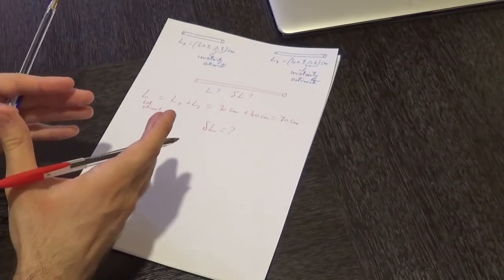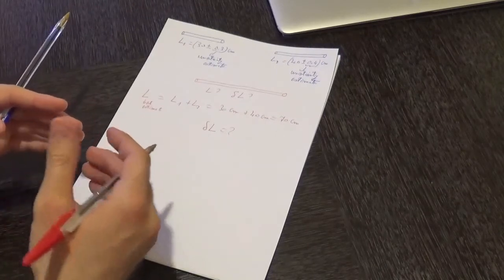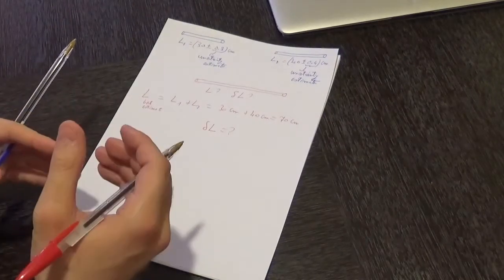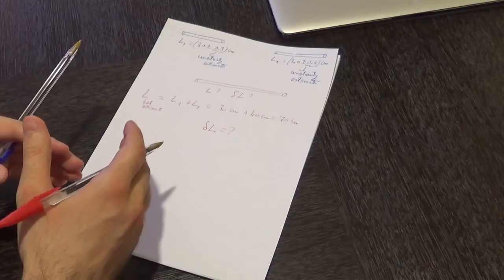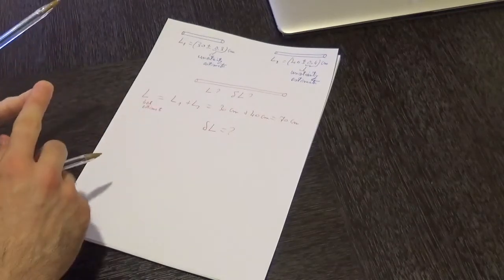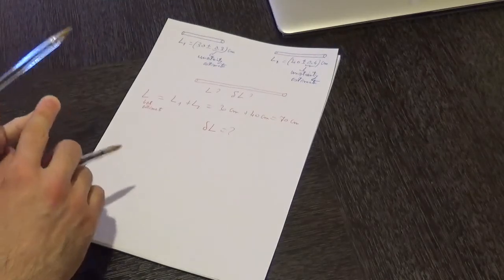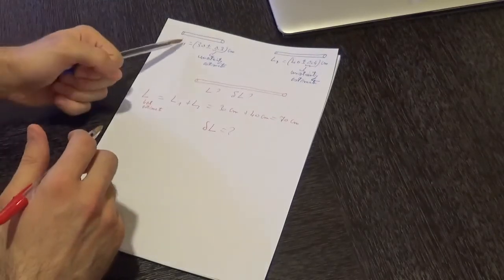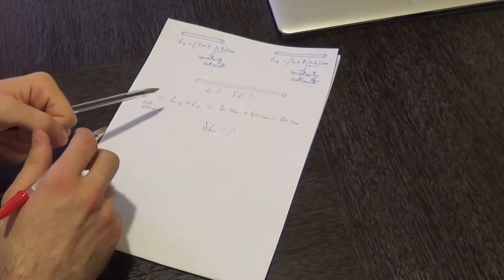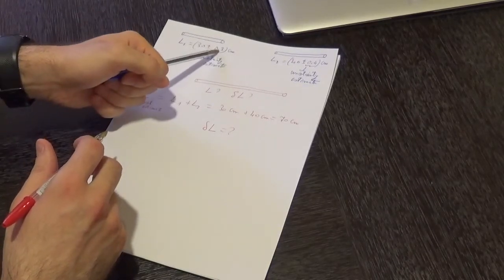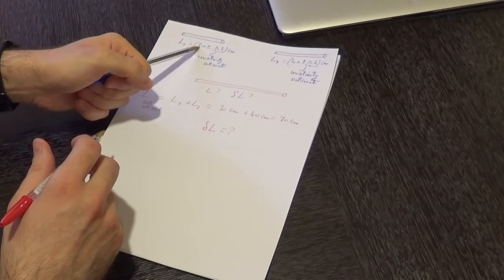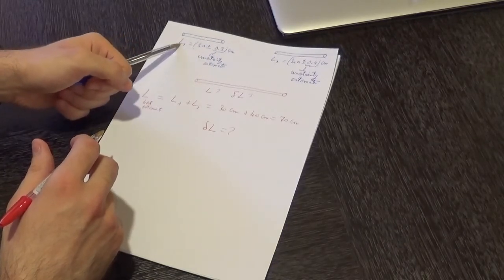Now to answer that question, we are going to follow a numerical approach. We are going to look at the maximum and minimum values of L1 and L2 when factoring in the uncertainties on them. Meaning that over here L1 has a certain error on it. So if we add that error to that value of the length, you would be finding L1 max.